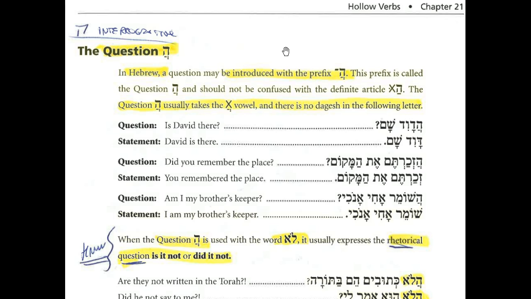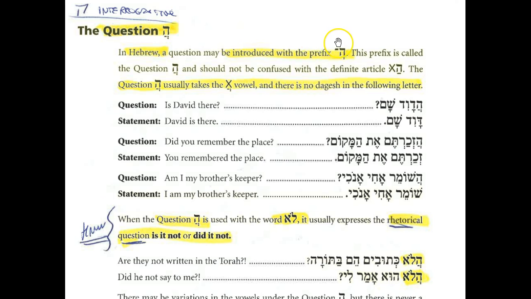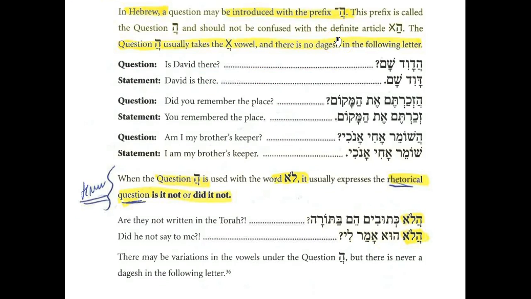When the hey interrogative is used with the word lo, it usually expresses a rhetorical question. That is, is it not or did it not. For example, halo ketuvim heim batorah. Are they not written in the Torah? Halo hu amar li. Did he not say to me? And there is occasionally some variation in the vowel underneath the interrogative hey, but there's never a dagesh in the following letter. And if you want to see what variations are possible, check out footnote 36.